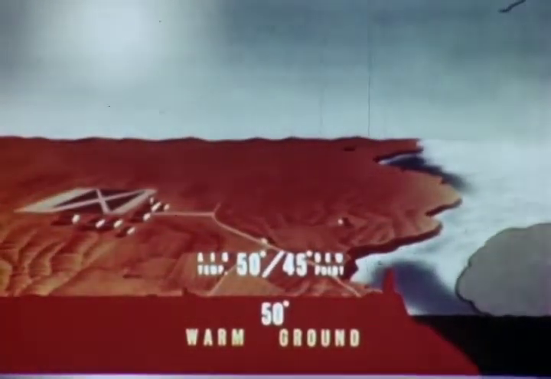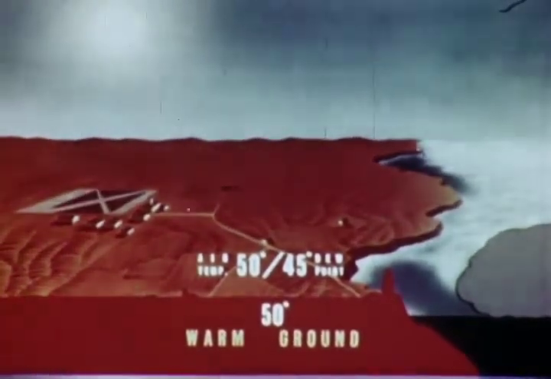Over the land, these fogs tend to thin during daylight hours due to the heating of the land by the sun. If the fog bank is shallow, it may even clear completely, but will form again after sunset as the land cools.